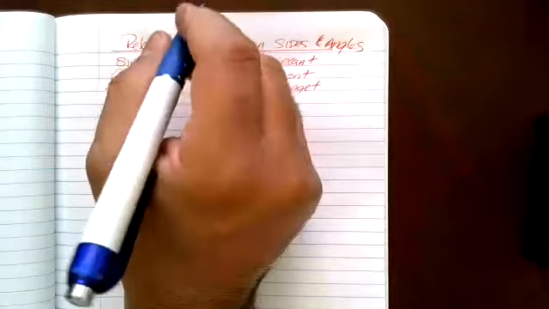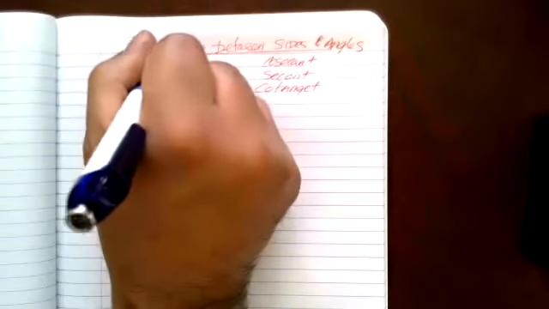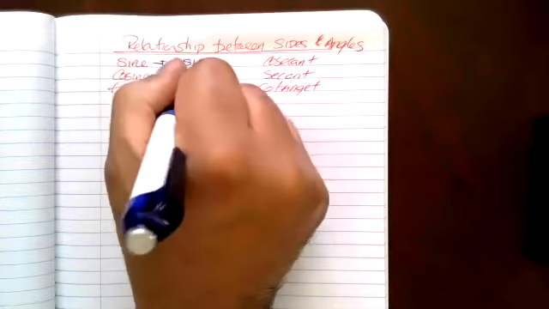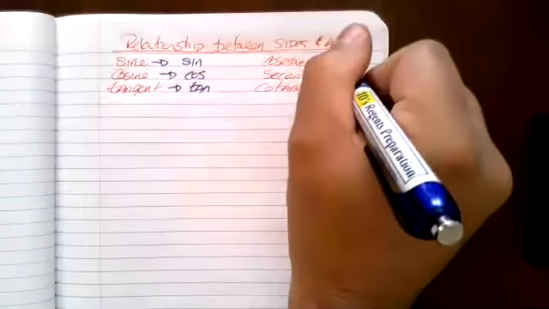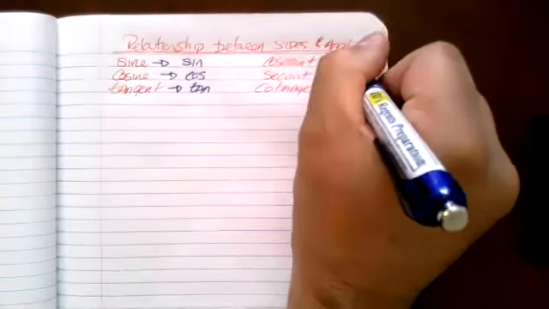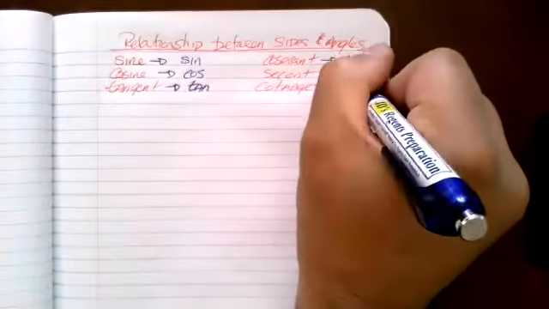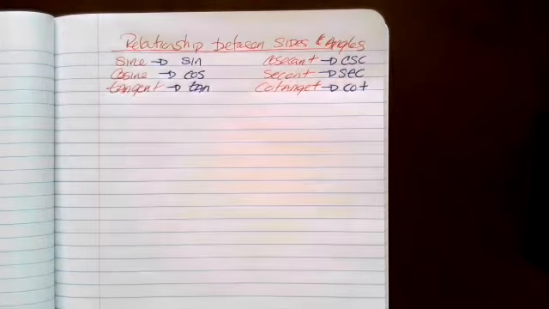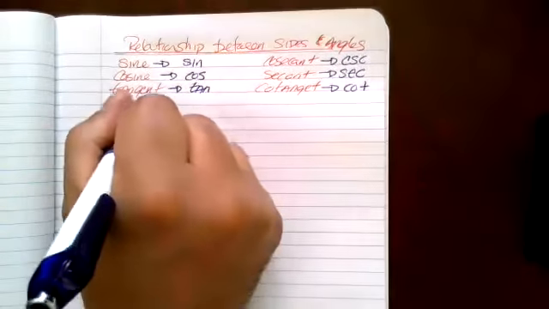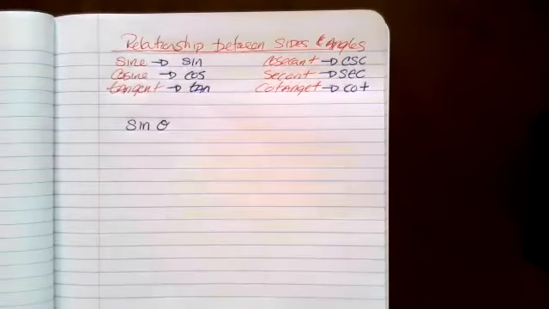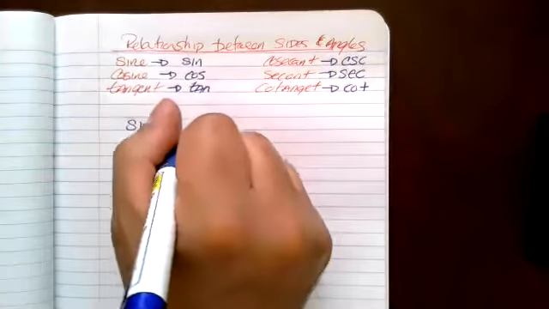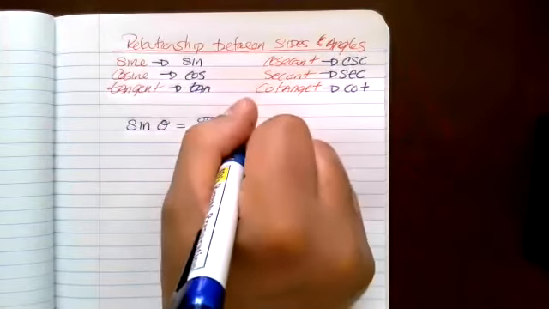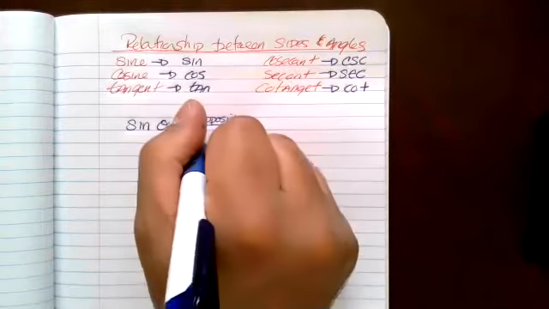And these are usually abbreviated. You never see them like this. You'll see sine is usually S-I-N, and cosine is C-O-S, and tangent is tan. Cosecant is C-S-C, secant is S-E-C, and cotan is C-O-T. And when we have sine of an angle, we say it's equal to the opposite side over the hypotenuse.